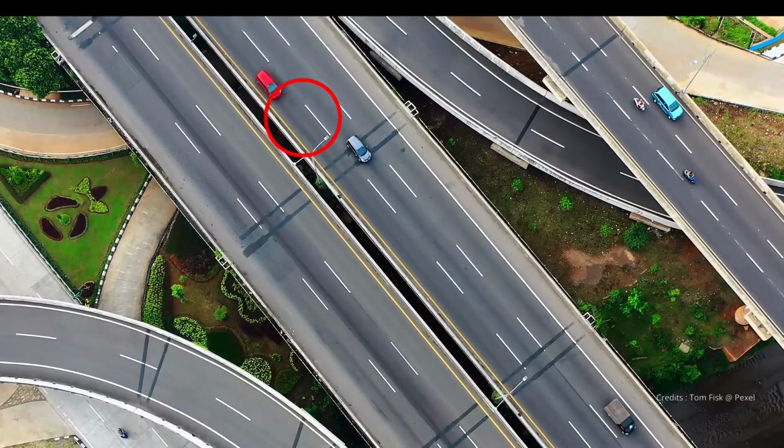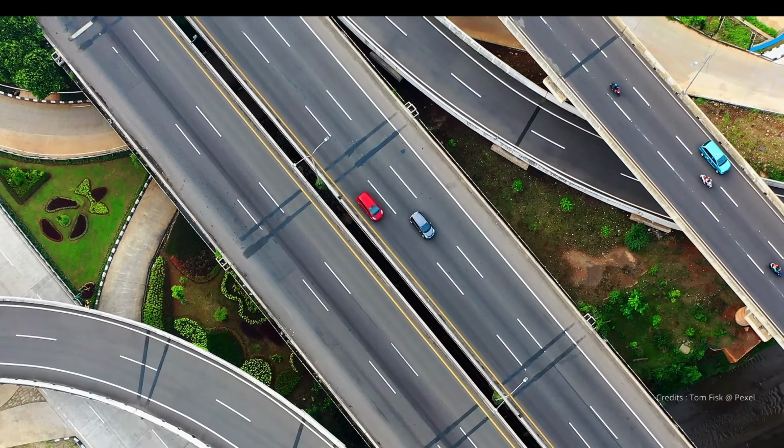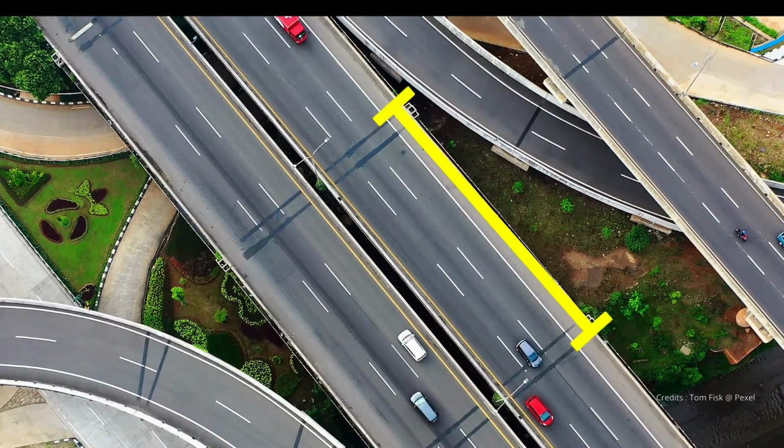Red car is moving faster than white car. We can calculate the velocity of each car based on the distance traveled by each car in the same amount of time.